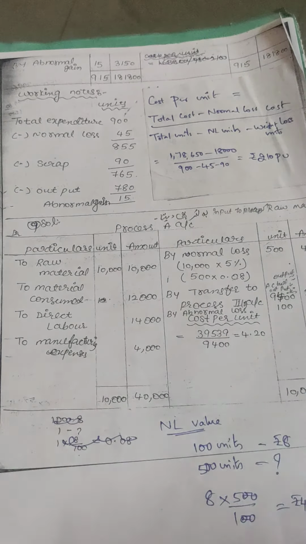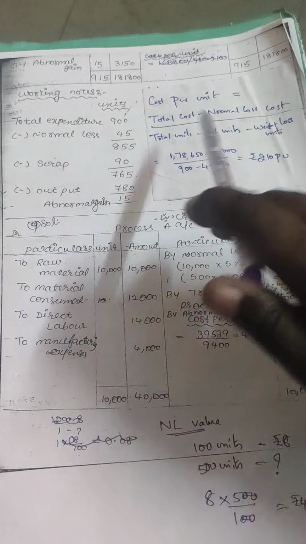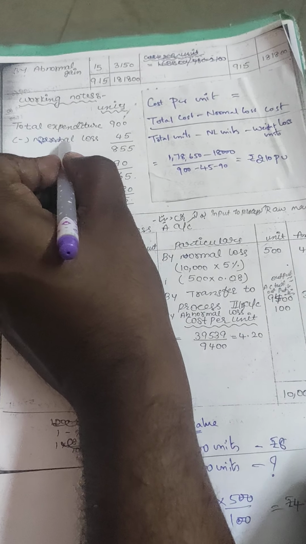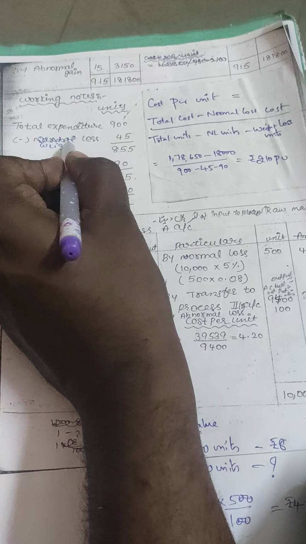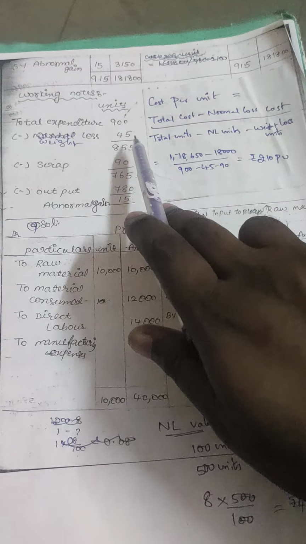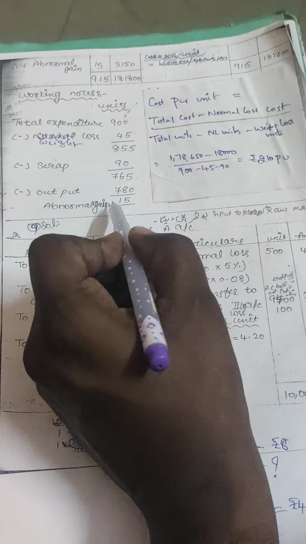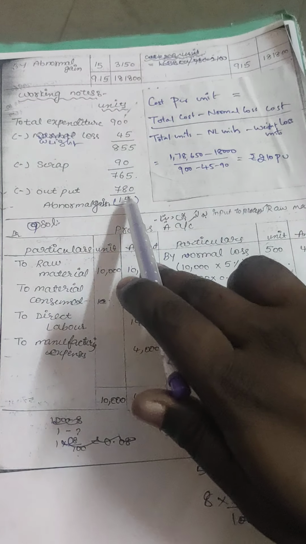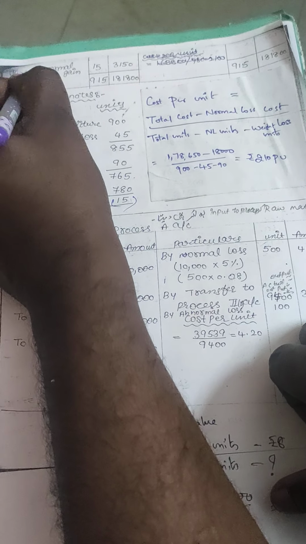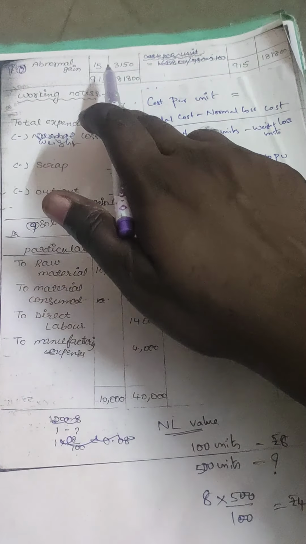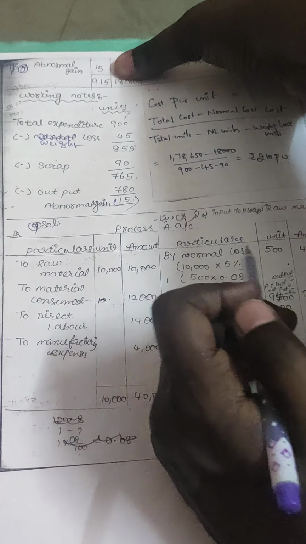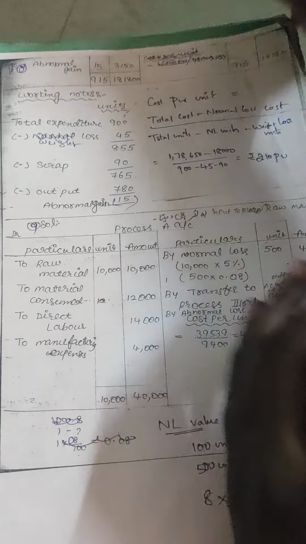See here, 900 minus normal loss, here actually weight loss 45, scrap 90, 765, output 780. So here we got negative, which means 15 abnormal gain. So I wrote here abnormal gain 15 units. The value was not there; the value I have to find.